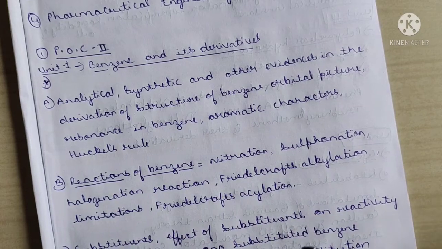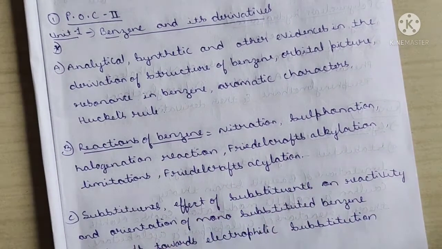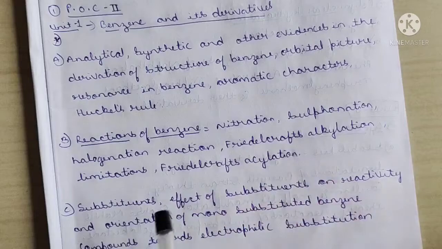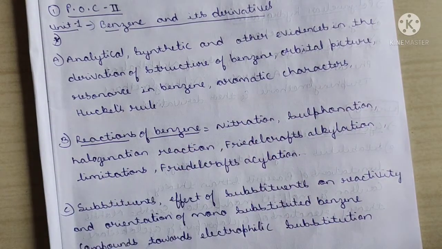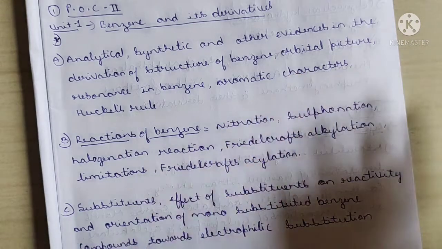Then let's move to the next chapter, that is reactions of benzene. Here we will study some of the reactions, that is nitration, sulfonation, halogenation, and Friedel-Crafts alkylation and Friedel-Crafts acylation.